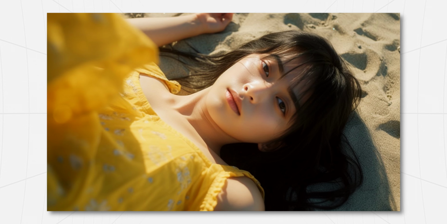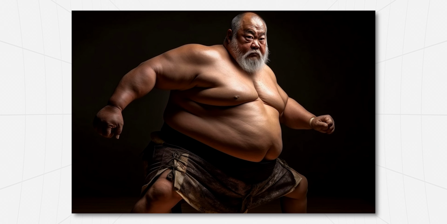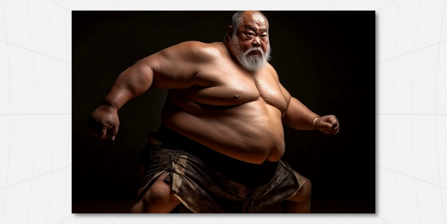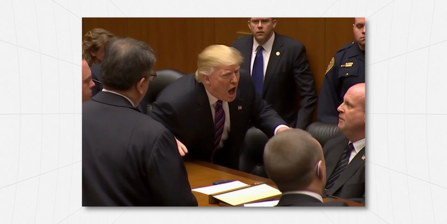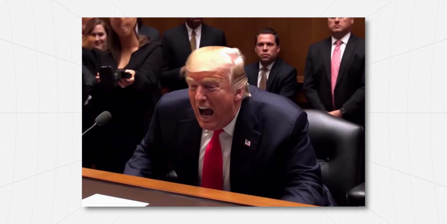So now we start getting into the morality and the legality behind all of this. Who do these images belong to? And more importantly, how do we tell what's real and what's not? You can imagine in the legal system how easy it would be to fake evidence or create evidence out of thin air.